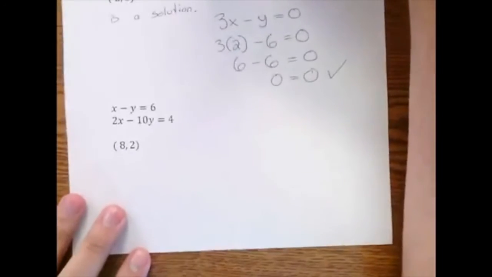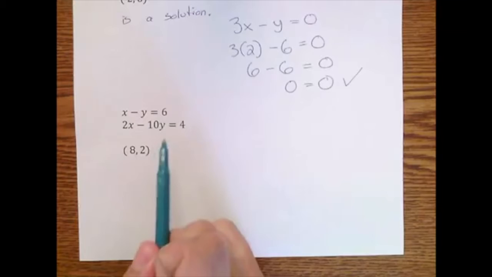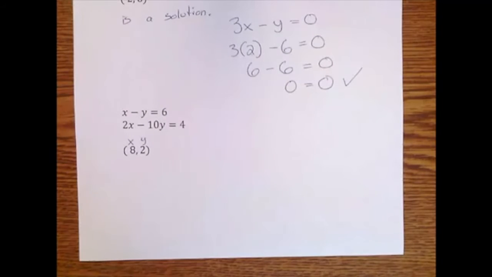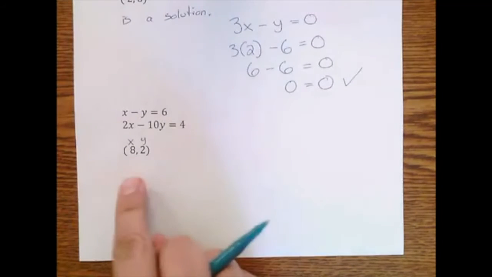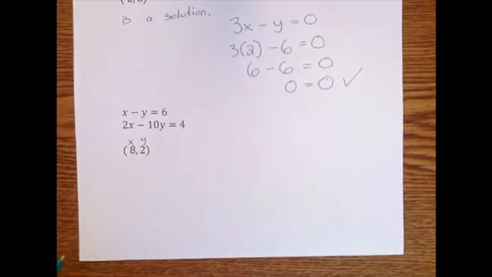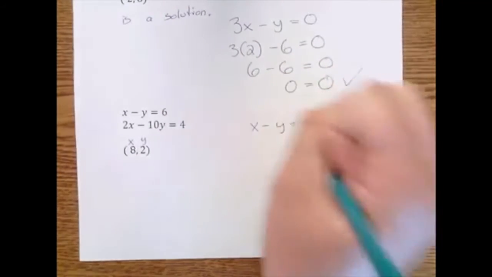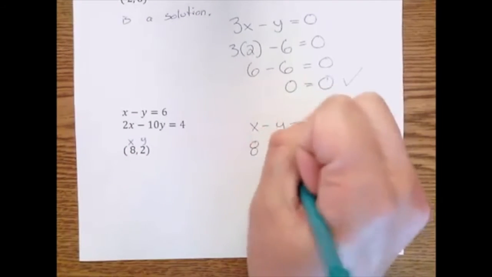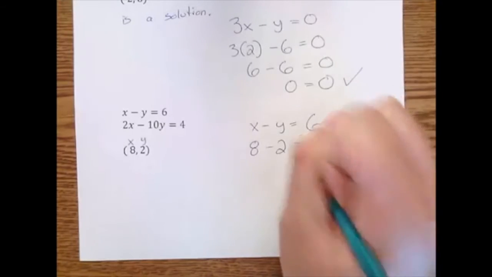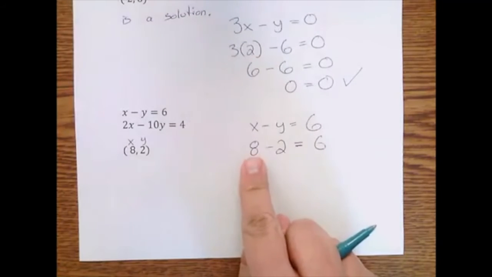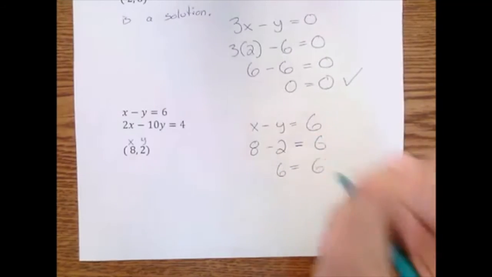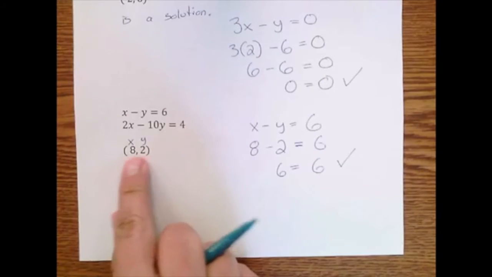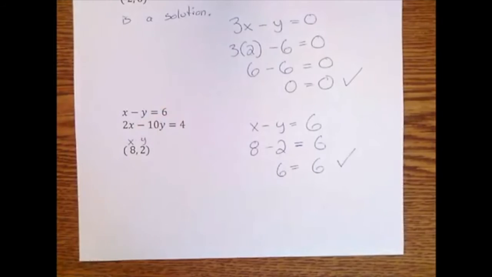Now on to my second example. I have a new system here, two equations, and a proposed solution, 8, 2. So my x is going to be 8, my y is 2. What I'm going to do is take this point, plug it in, and see what happens. So I have x minus y equals 6. If I plug in 8 and 2 for x and y, I have 8 minus 2 is equal to 6. Subtract here, 8 minus 2 is 6, is equal to 6. So far so good. 6 is equal to 6, that is true. So far this solution works at least for one of the equations in my system.